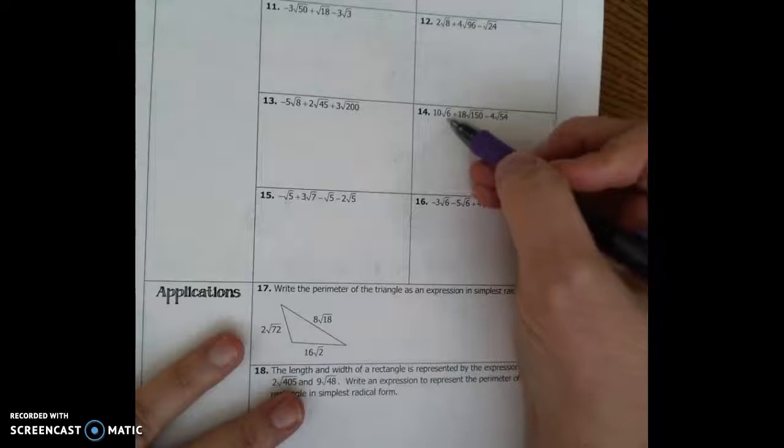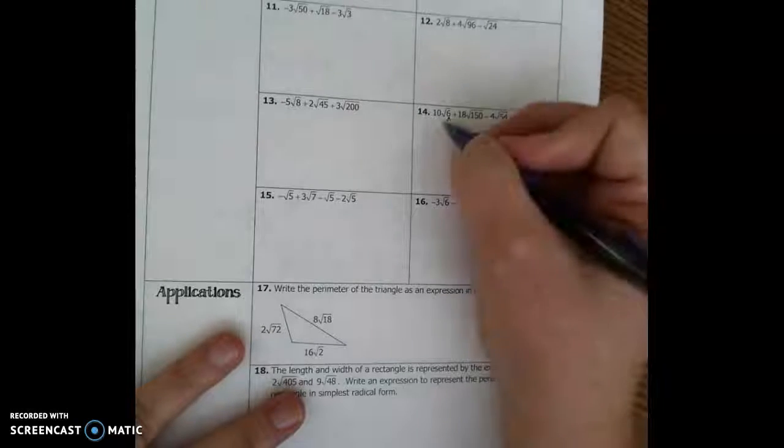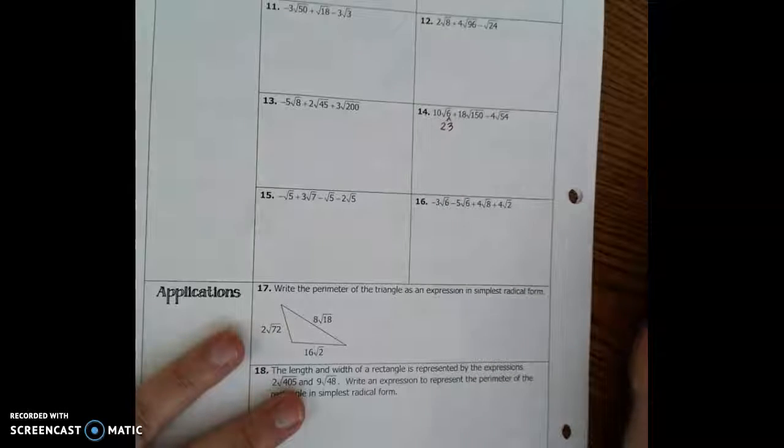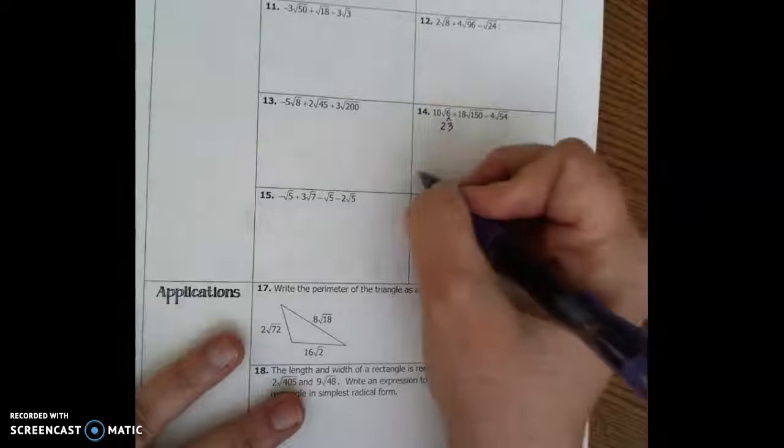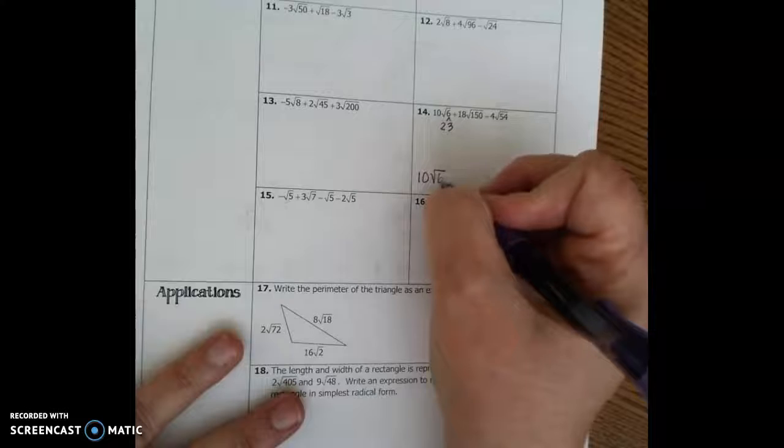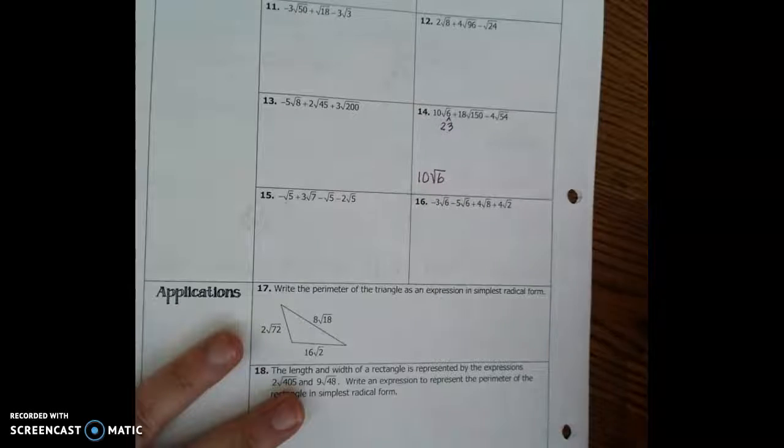So start with the first term. 6 can be rewritten as 2 times 3. That's not going to help us because there's no pairs, so we're just going to put them back together and bring 10 root 6 down. It remains unchanged. We could not simplify it any further.